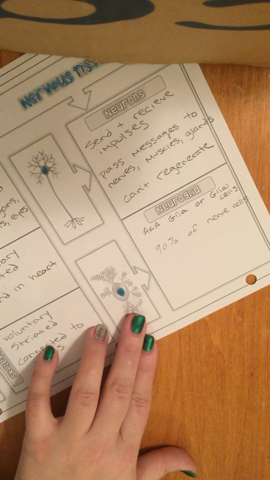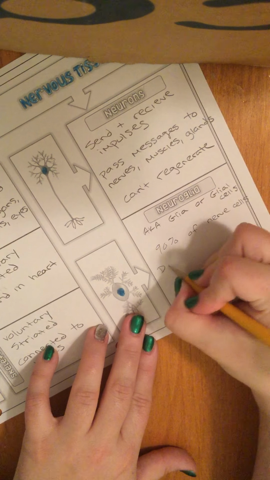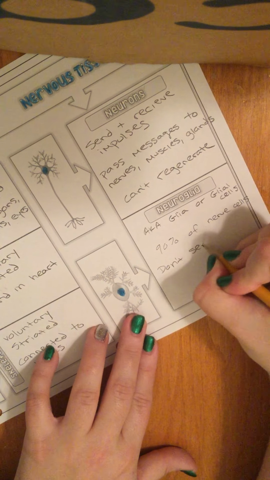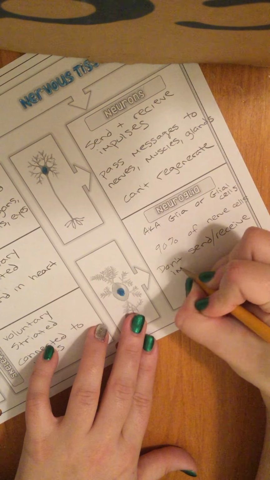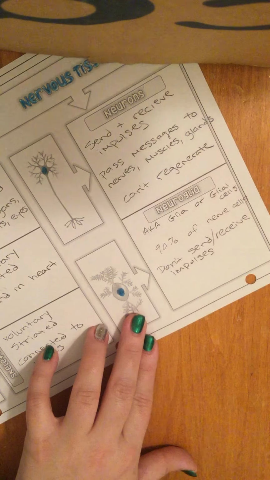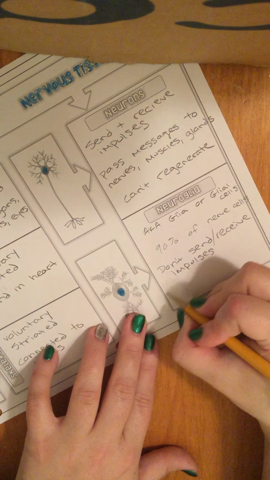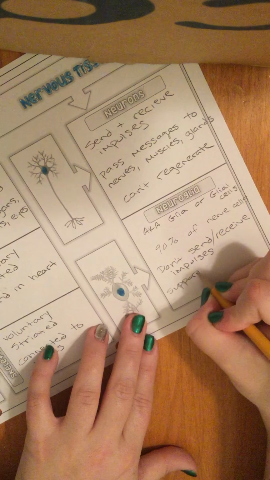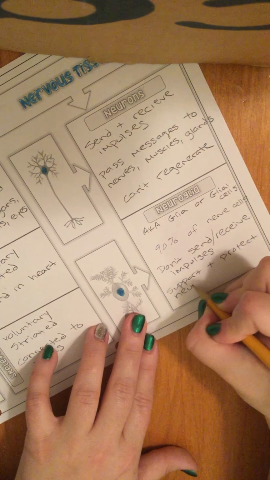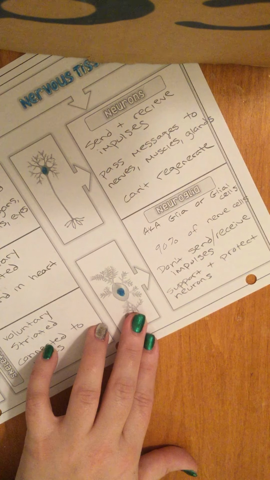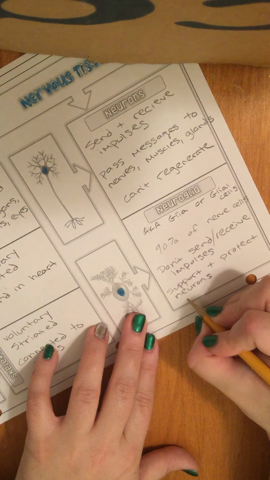These support the neurons. They're like the backup crew. They don't actually send impulses. They just help the neurons do their job. They support and they protect your neurons. And these ones can regenerate if they are injured. They can heal themselves or make new ones.